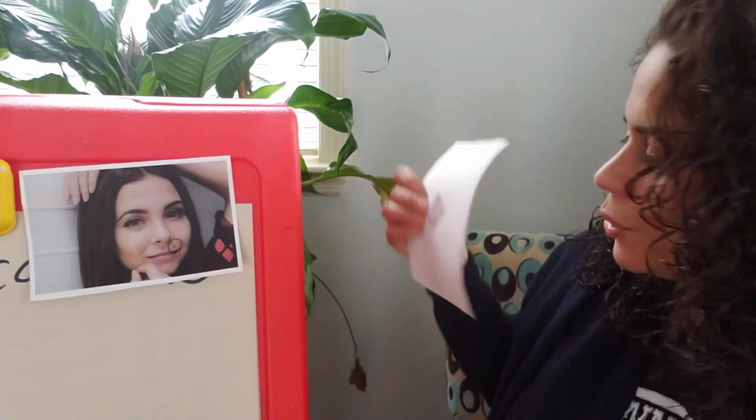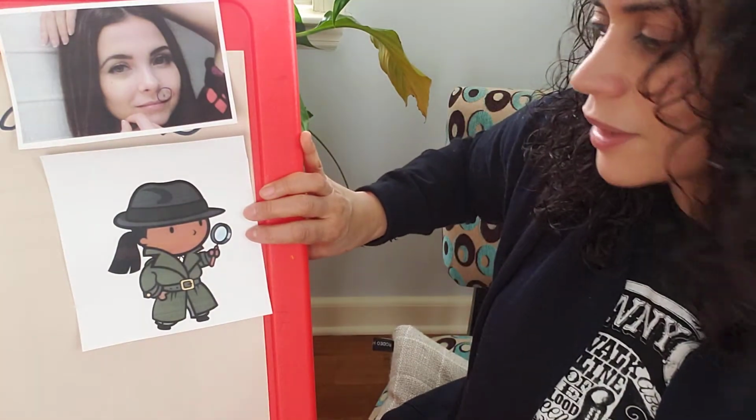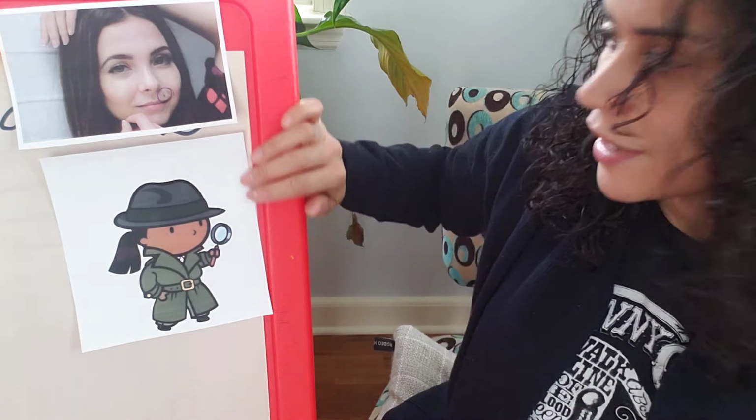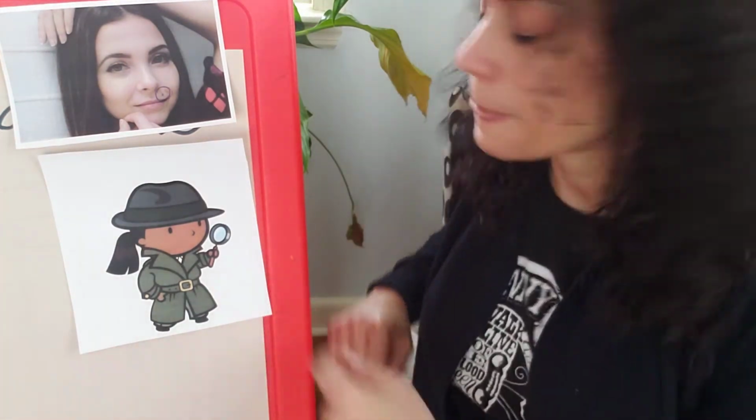Now, we also said that a mole can mean someone who is a spy. So you could tell that this character is a spy because she's got her magnifying glass and the trench coat and the hat so she can hide. And she's planning to do some work in secret and maybe spy on someone. And another word for that is a mole.